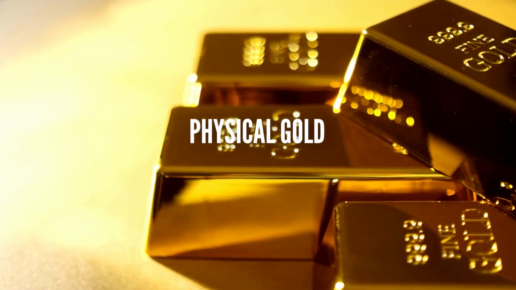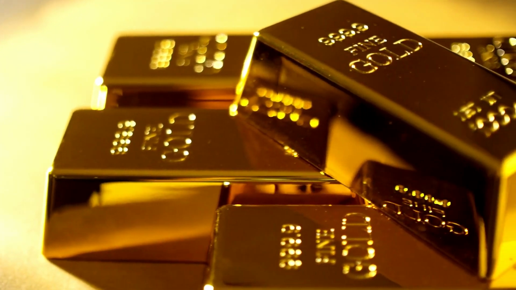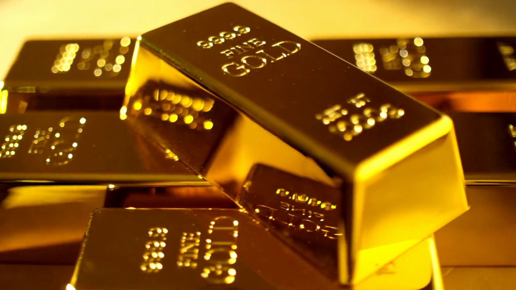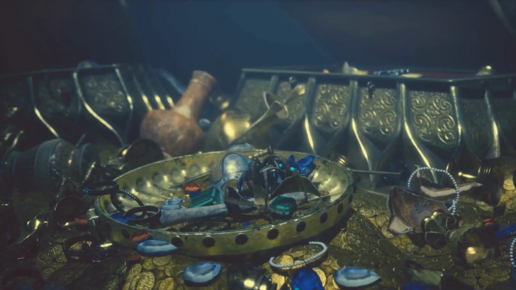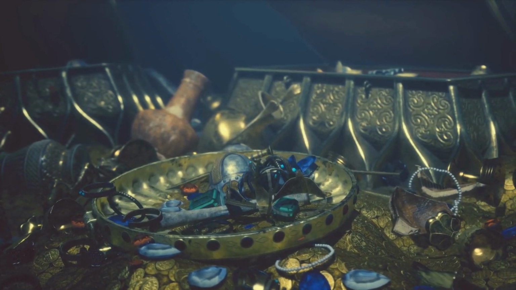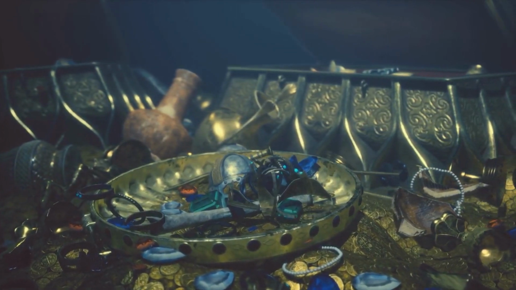1. Physical gold. Physical gold is one of the most traditional and popular ways of investing in gold. It involves purchasing gold in the form of bars, coins, or jewelry, which you can hold in your possession or store in a safe location. Let's discuss the various ways you can invest in physical gold.